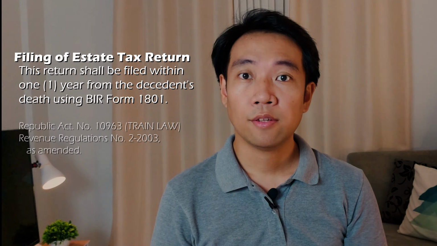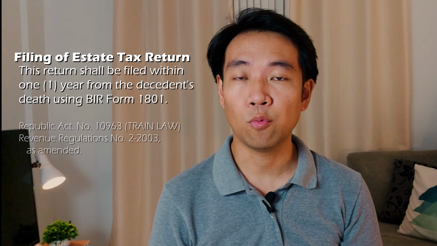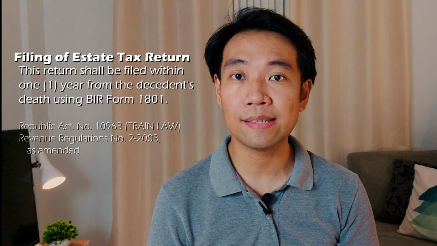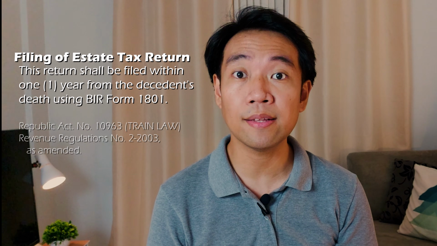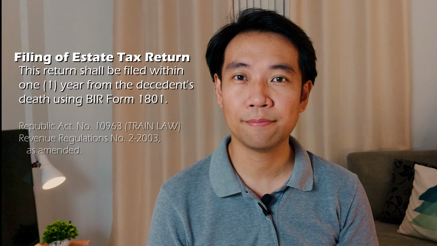The estate tax shall be filed within 1 year from the death of the decedent, and the BIR Form 1801 shall be used.